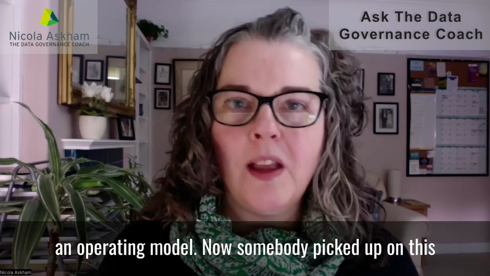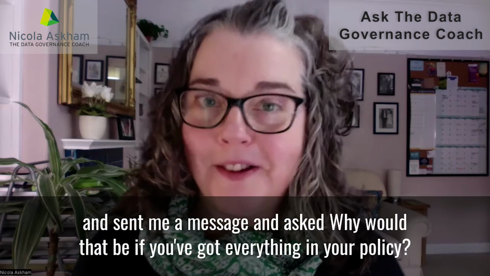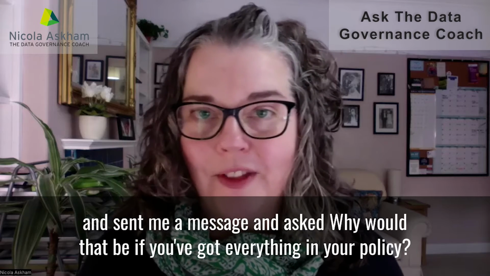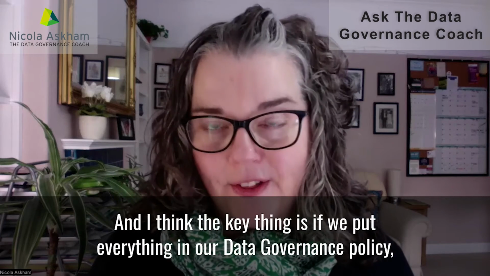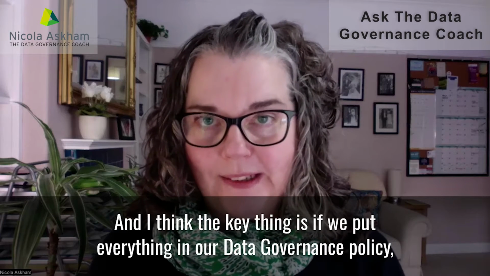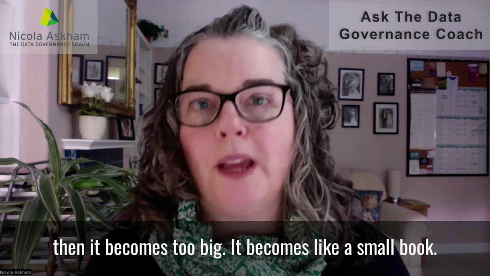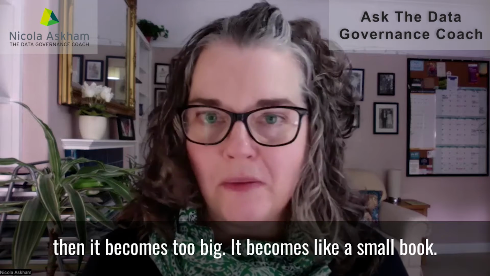Now, somebody picked up on this and sent me a message and asked, why would that be if you've got everything in your policy? And I think the key thing is, if we put everything in our data governance policy, then it becomes too big. It becomes like a small book.